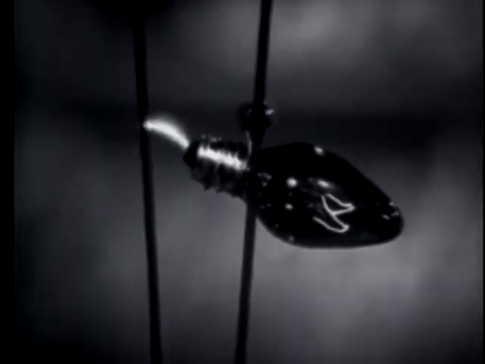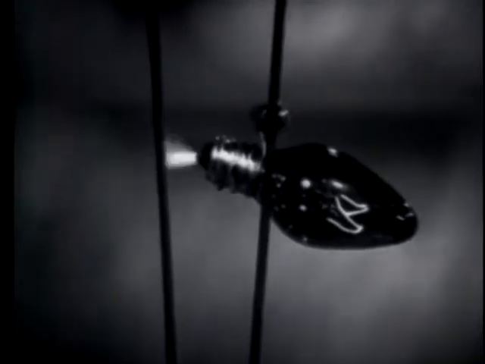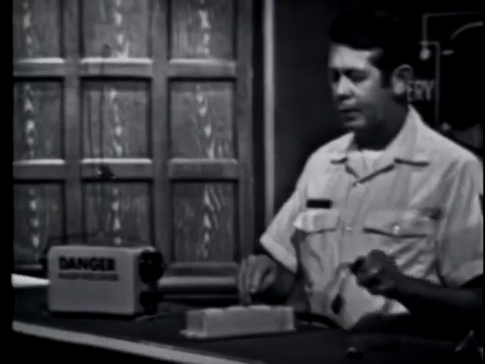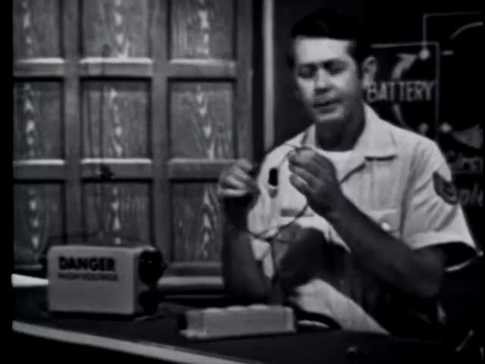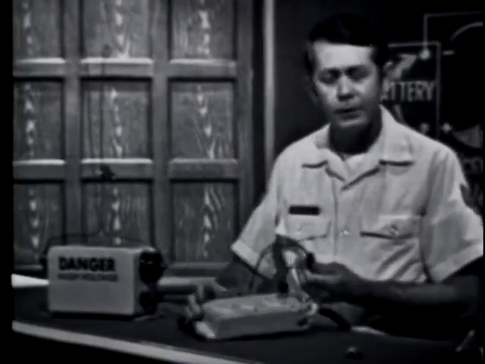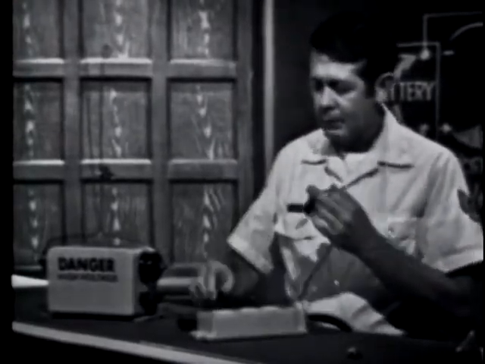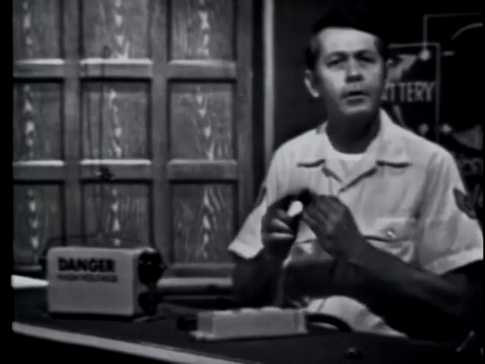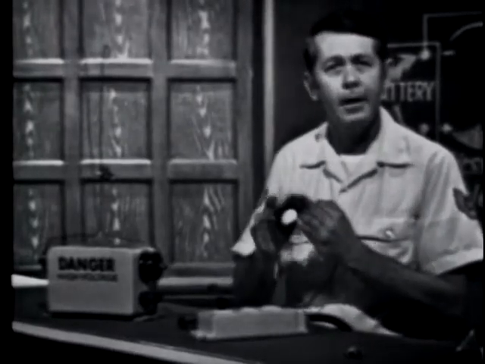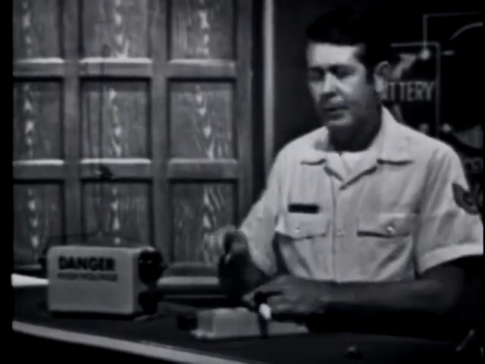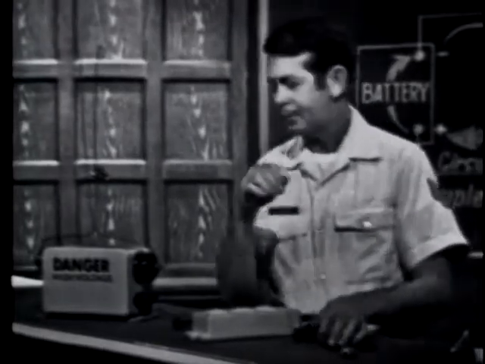The current lights the bulb. Or we could use these wires and this voltage source to get the electrons to the bulb. Again, the current lights the bulb. Let's consider what I've just done now.